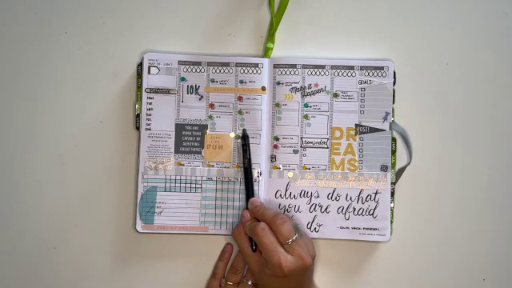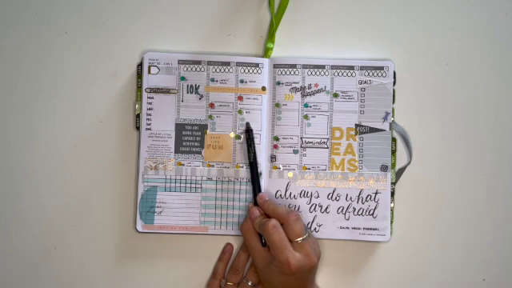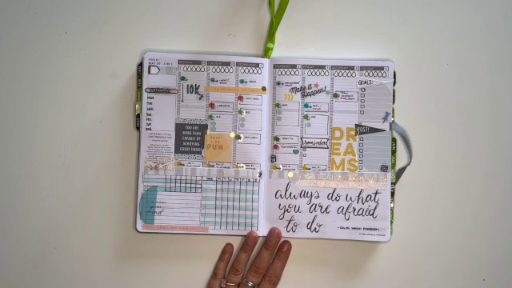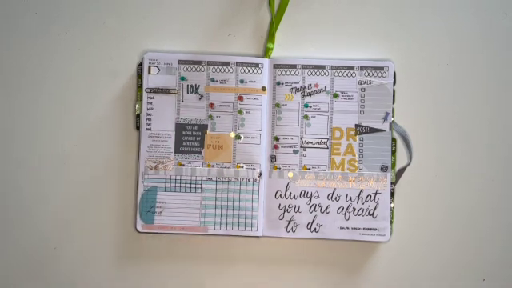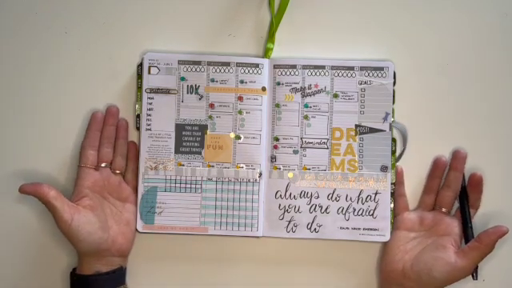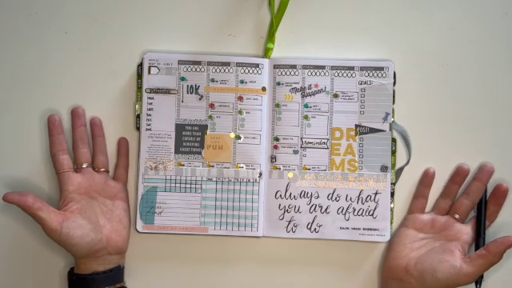In these little sections, I actually write down things that I need to do for my business. Obviously the reminders of some clients that I need to check in, the gratitude, and my tracker as far as my business. So this is basically how I go about doing my planner.